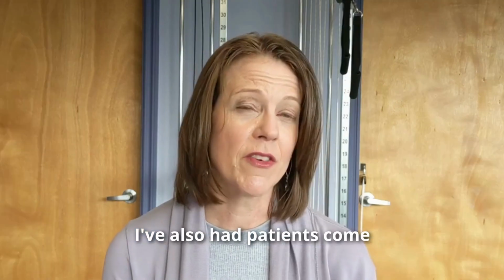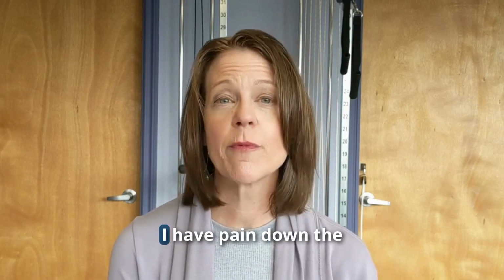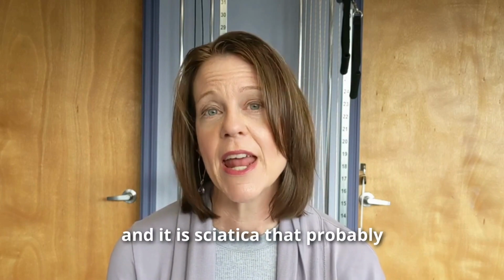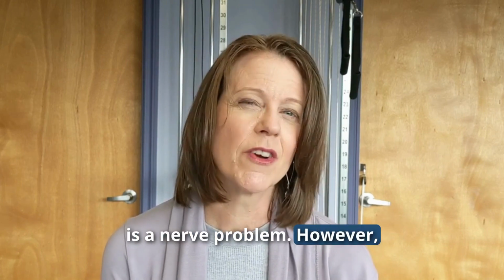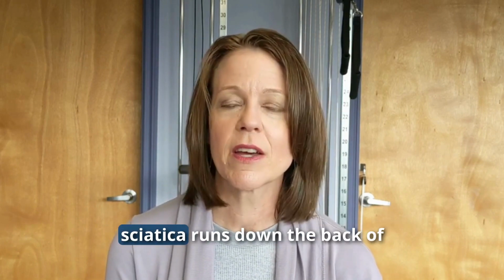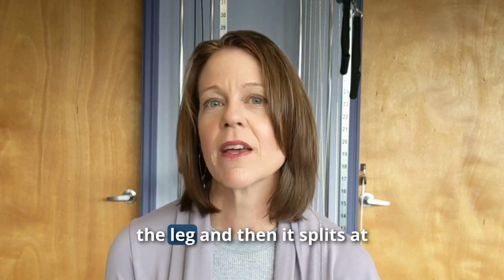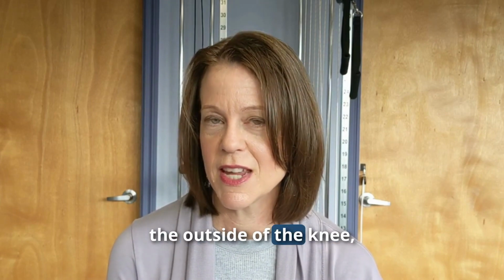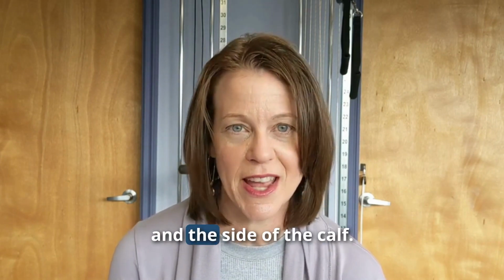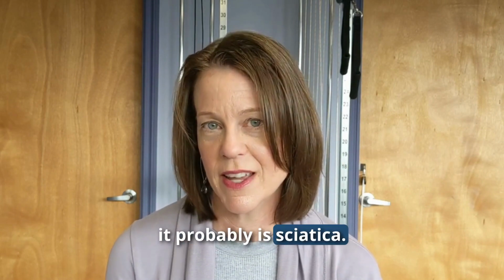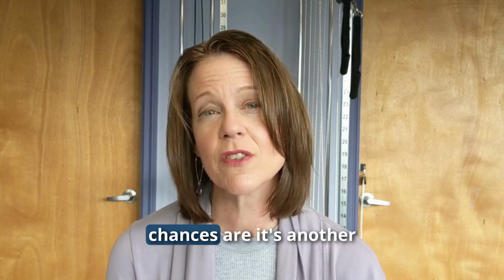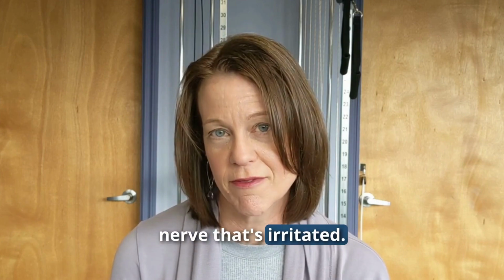Now, I've also had patients come in who say, well, I have pain down the front of my thigh and it is sciatica. That probably is a nerve problem. However, it's not sciatica because sciatica runs down the back of the leg and then it splits at the outside of the knee, goes down the back of the calf and the side of the calf. So if that's where your pain pattern is, then yes, it probably is sciatica. But if it's anywhere else, chances are it's another nerve that's irritated.